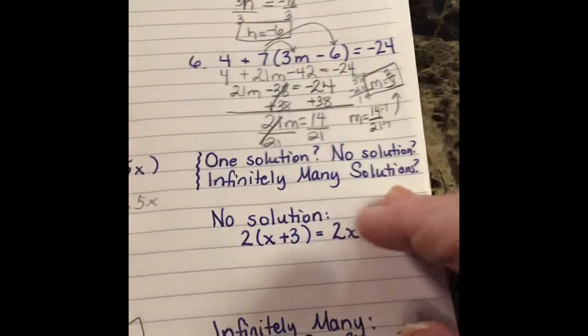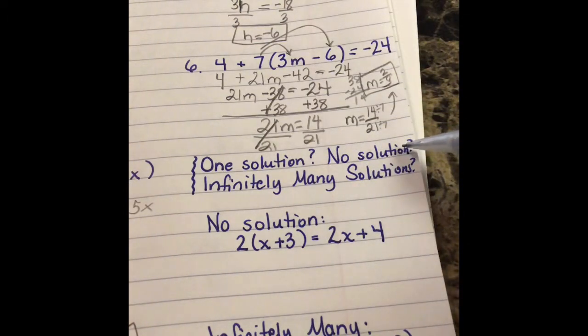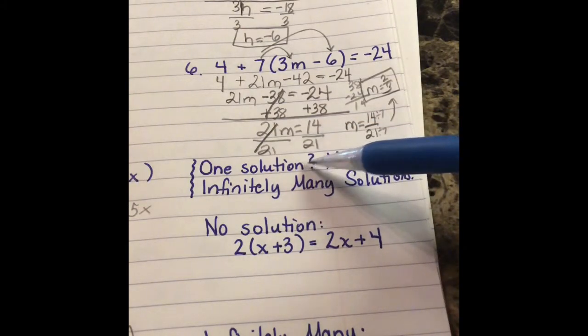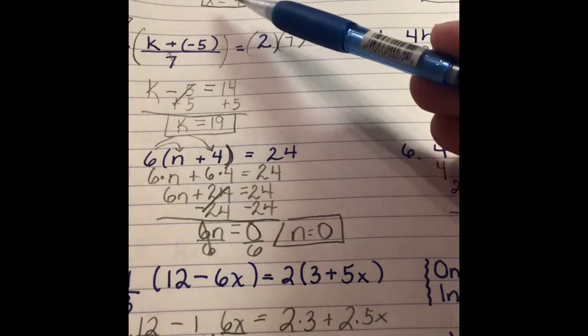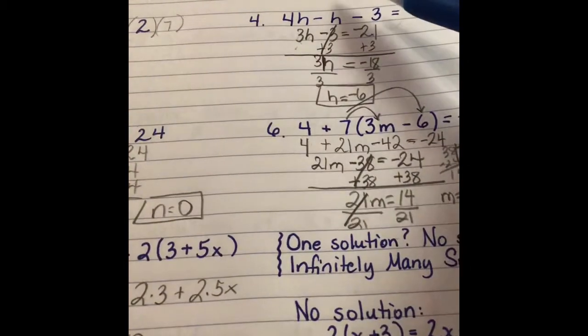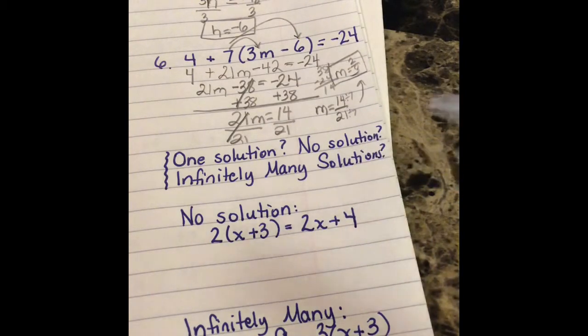Okay, let's look at this last thing. Sometimes you encounter problems that are strange. All of the ones that we just encountered, all of these have one solution. The only answer that works for number 1 is 4. The only answer that works for 2 is 15, so on and so forth. I want you to look at what happens when you encounter a no solution problem.